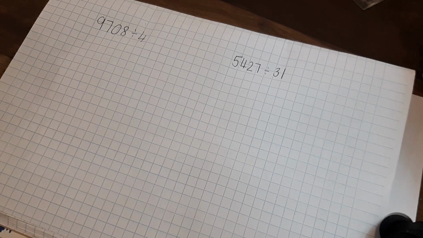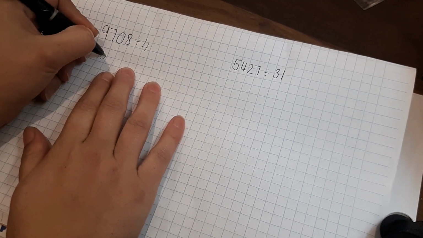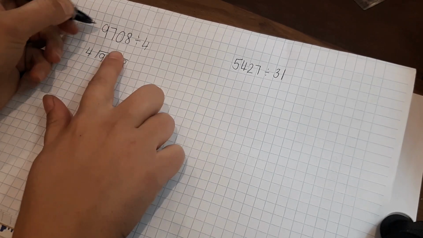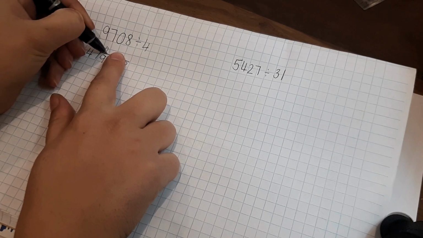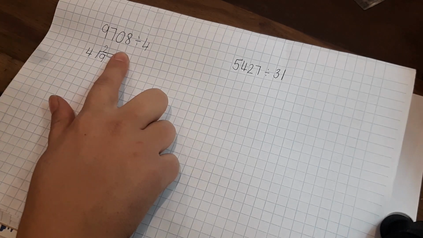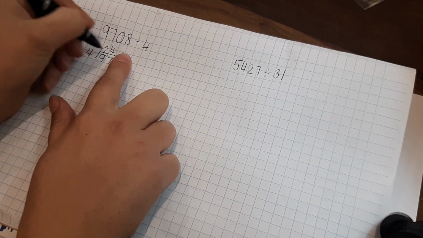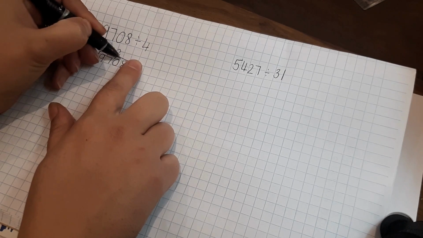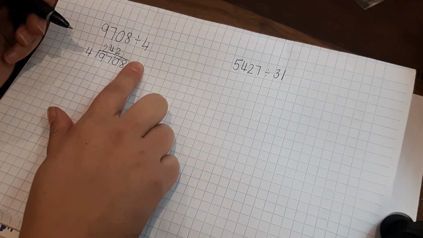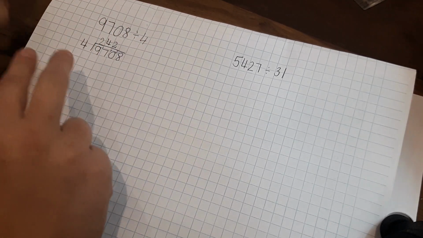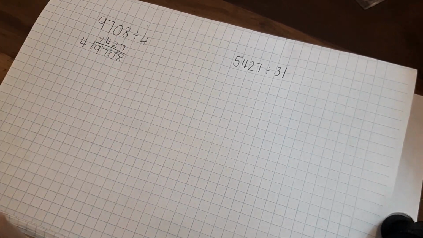So you guys go and try it on your own, and then afterwards you can just play and then watch the corrections. 9,708 divided by 4. 4 goes into 9 2 times, remainder 1, carry it over. 4 goes into 17, you count in 4s, 4, 8, 12, 16, that's 4, remainder 1, carry it over. 4 goes into 10, 2 times, remainder 2, carry it over. 4 goes into 28, 4, 8, 12, 16, 20, 24, 28, that is 7 times with no remainder.